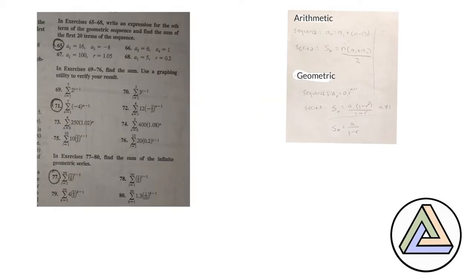Alrighty, looking at the directions for problem number 65. Write an expression for the nth term of the geometric sequence and find the sum of the first 20 terms of the sequence.